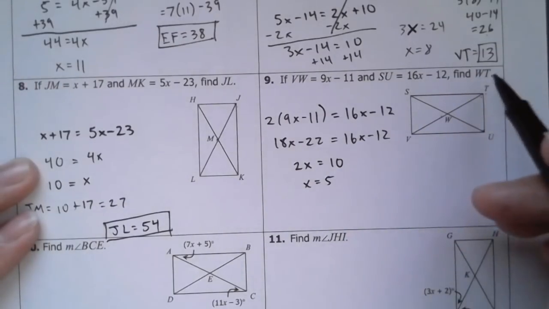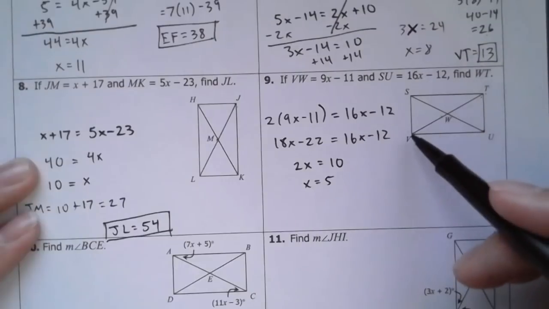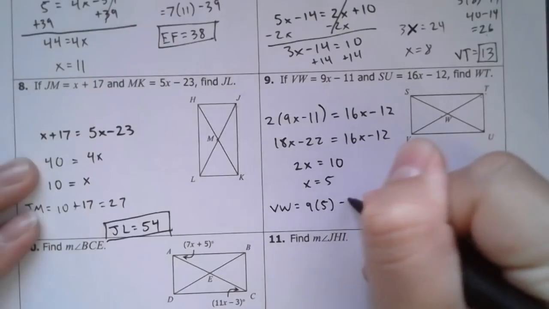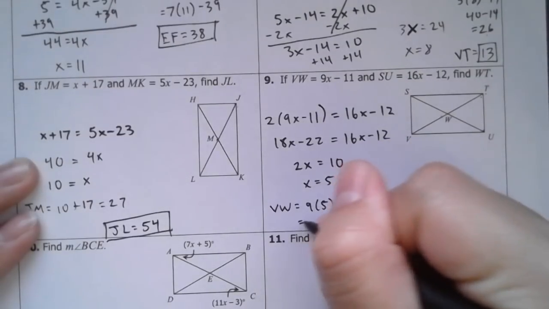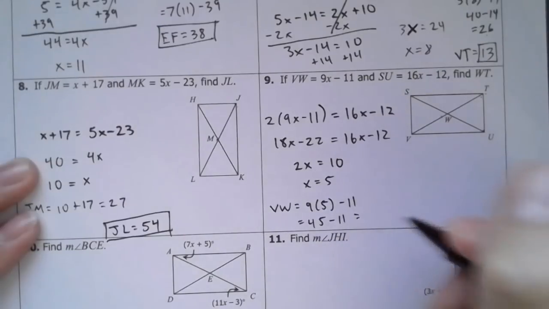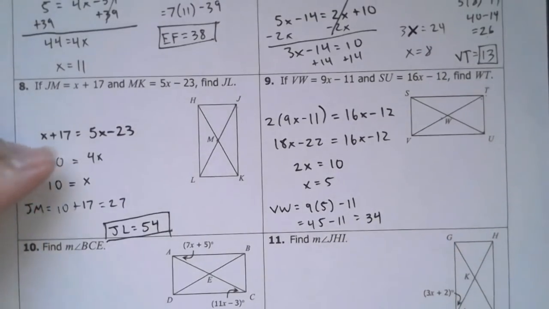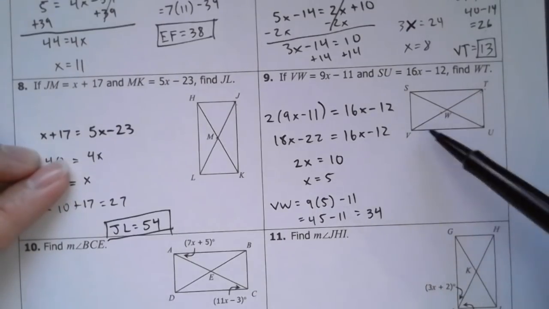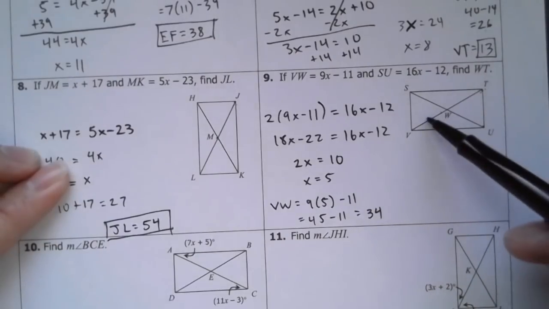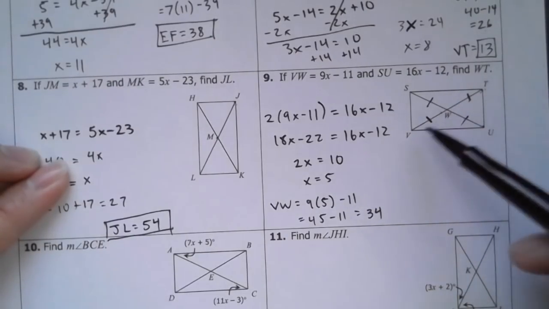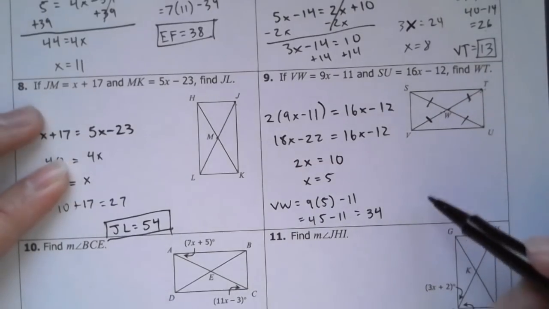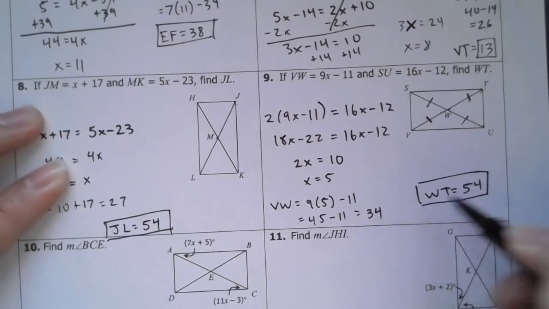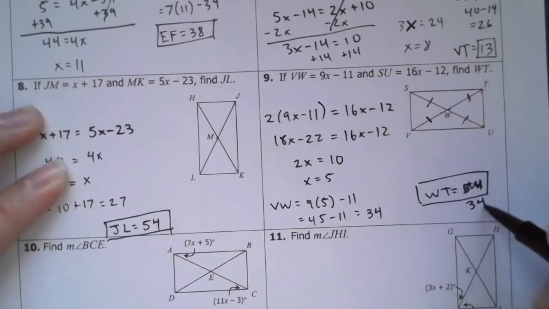Now it says find WT. WT is this one. Let's plug into VW. VW is 9 times 5 minus 11, and I get 45 minus 11, and that's equal to 34. WT is the other half of this diagonal, so this one's 34, and again we know that the diagonals are equal, so this one is equal to this one, so then WT is also 54. Oops, not 54, 34.